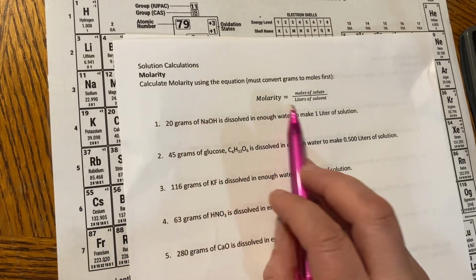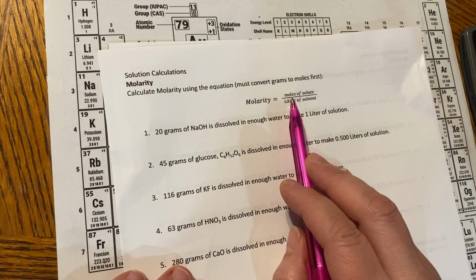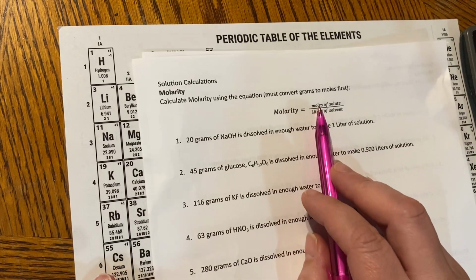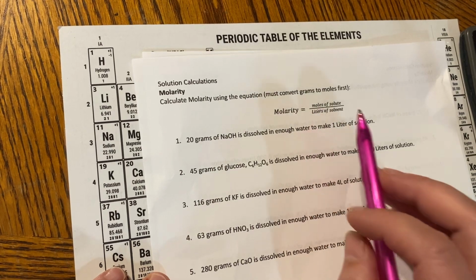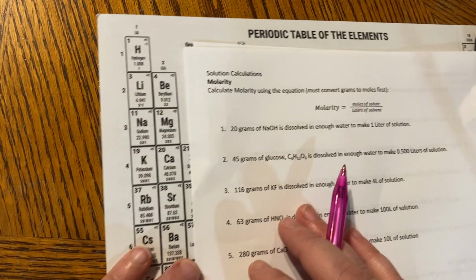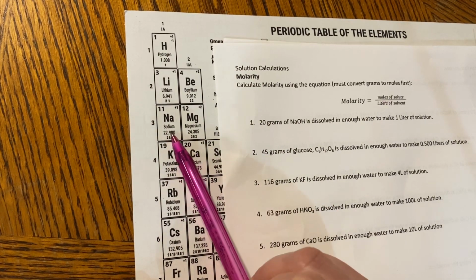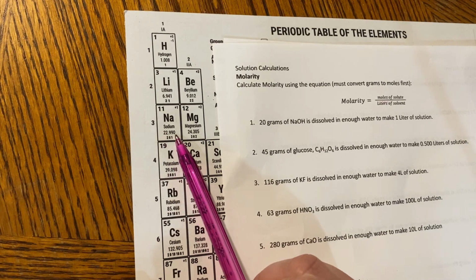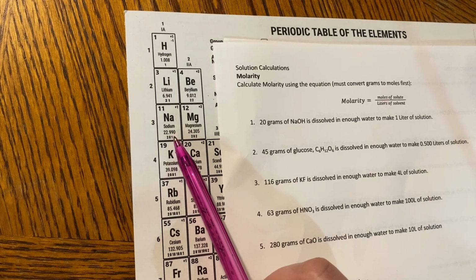So for the first one, we need to know how many moles of solute. We haven't talked about this a whole lot, but basically a mole is 6.022 times 10 to the 23rd molecules. And what that does is it makes it such that our atoms that are normally measured in AMUs, which is what this mass is, an atomic mass unit, that is way too small for us to even think about how much it is.